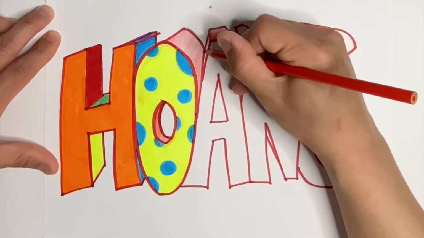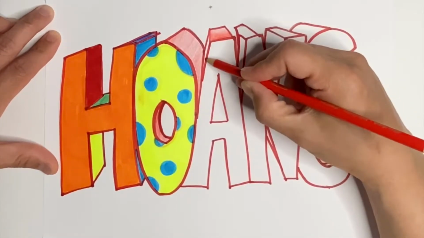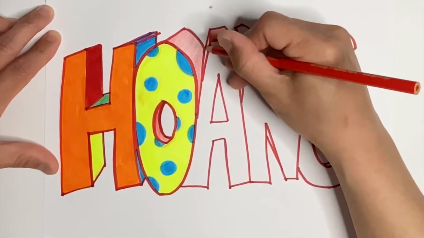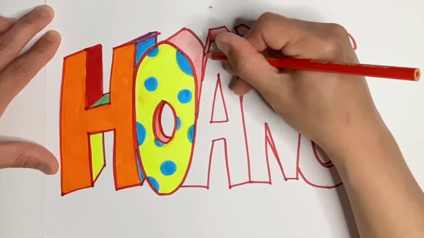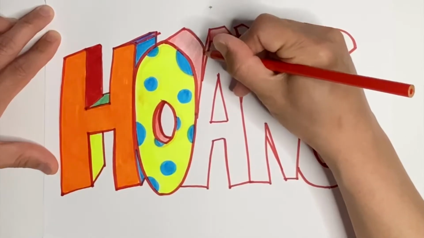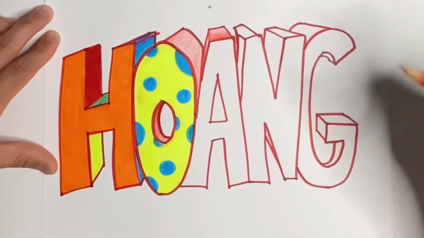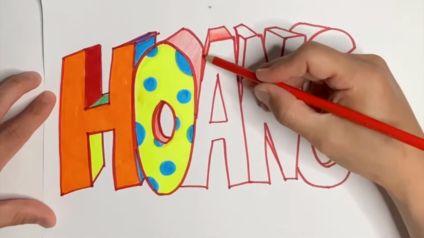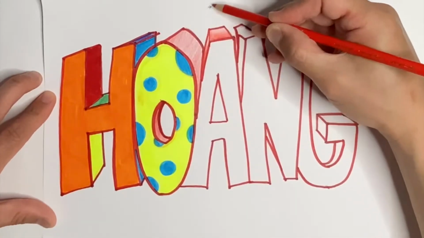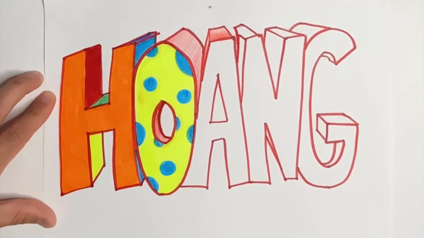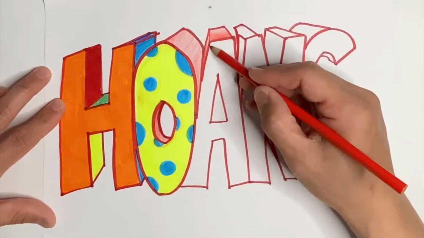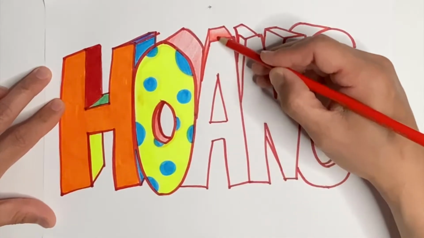So I'm just going to use that technique of just fading my color out to the vanishing point, so I can go over it lightly. And the more that you add on top, the darker it will get. So I just skip a part and then I just skip a part again. And it kind of gives a gradual effect of your color just fading away as it goes towards the vanishing point.